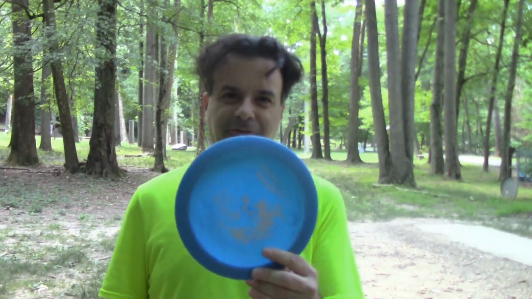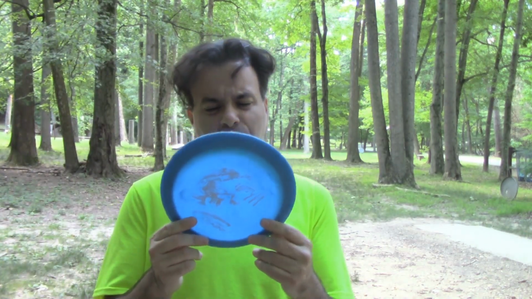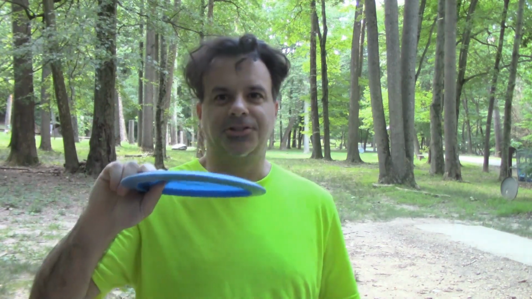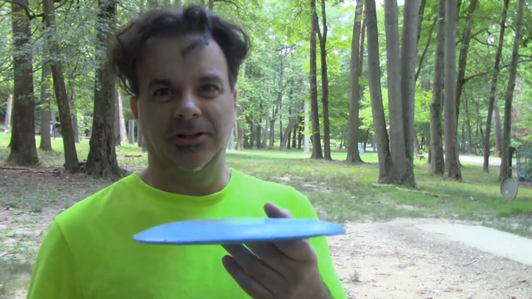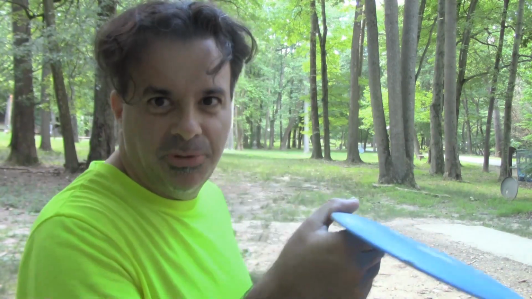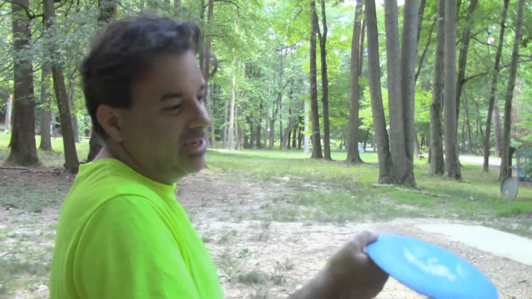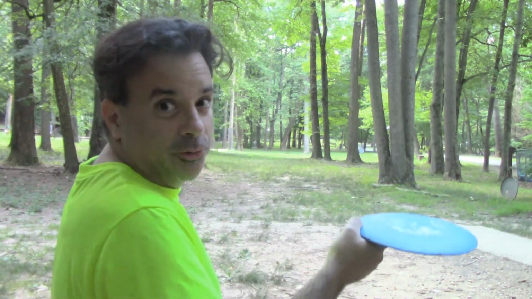Now here I have a really flippy Wraith, and it's flippy, and it's also pretty light. I'm trying to find a weight on it. I don't see a weight, but it's pretty light, probably about 150, somewhere in there. So it's flippy anyway, but when you make a disc lighter, they definitely tend to be more flippy. That means more understable for a disc like this one, the Wraith.